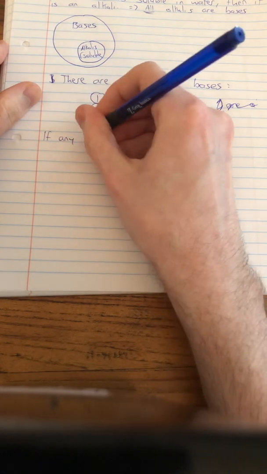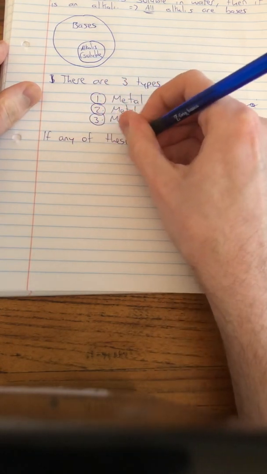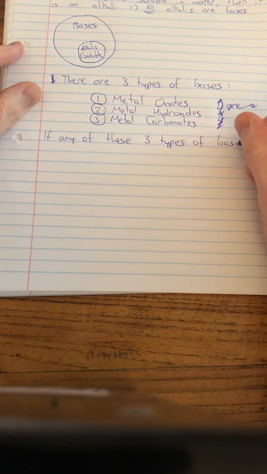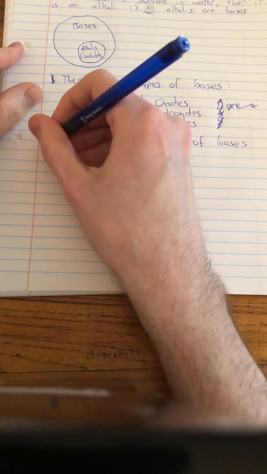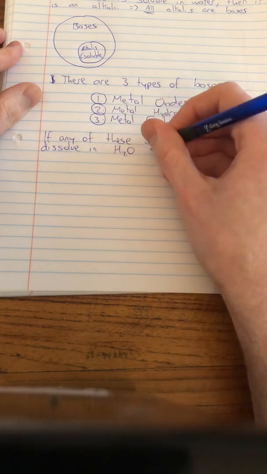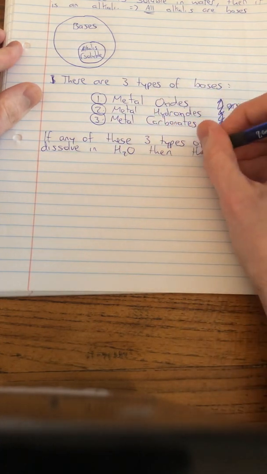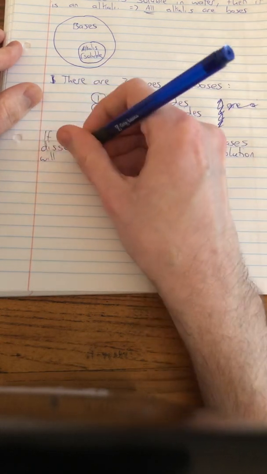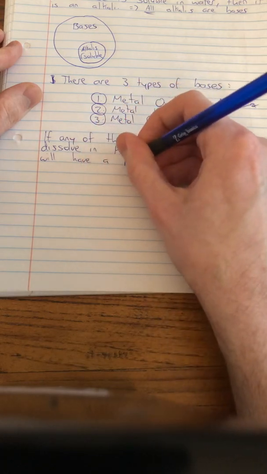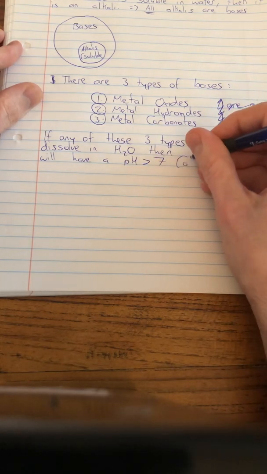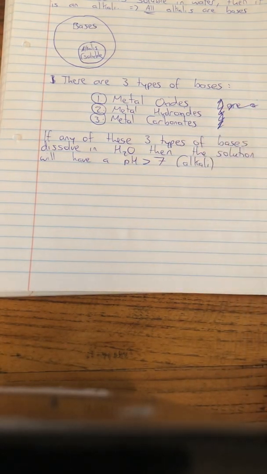If any of these three types of bases dissolve in water, then the solution will have a pH greater than 7. So that's going to make it an alkali, which is pretty cool.